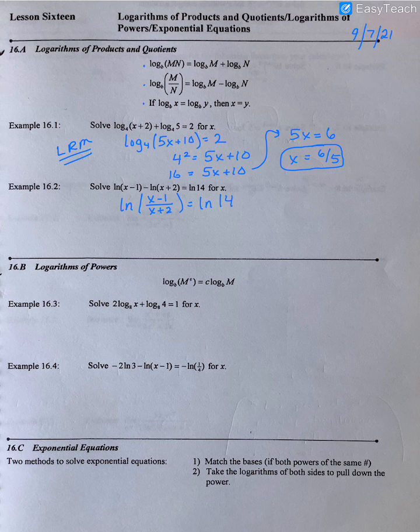Now that we have logs on both sides, same base because they're both natural logs, if one log equals another log, base is the same, then the insides are equal. So we have the option to drop the logs off and say the insides equal: x minus 1 over x plus 2 equals 14.